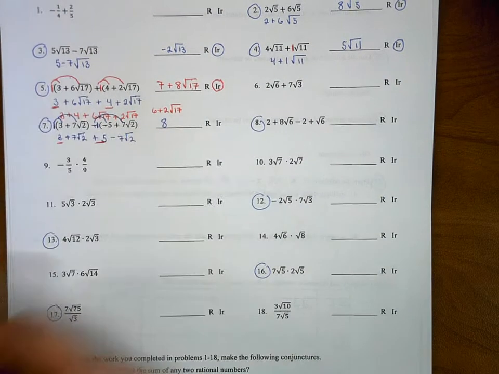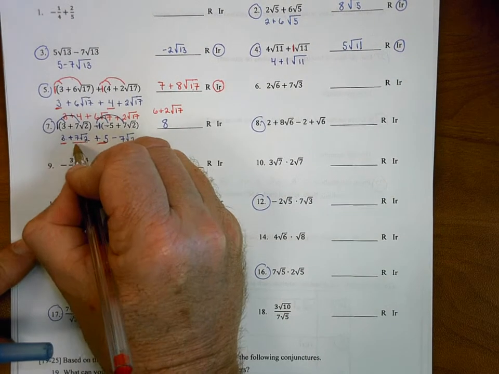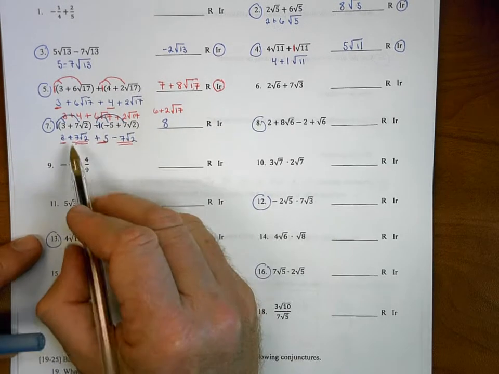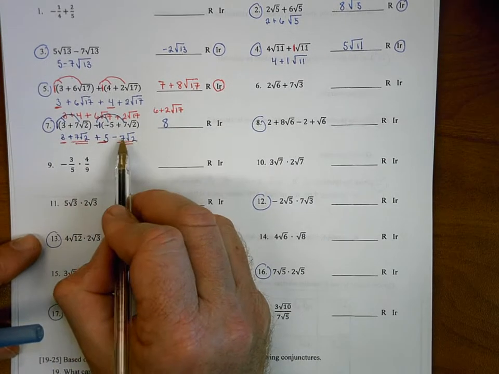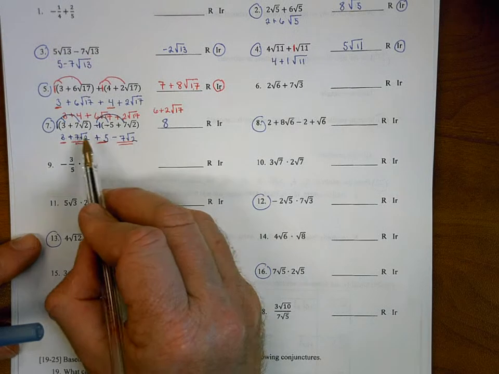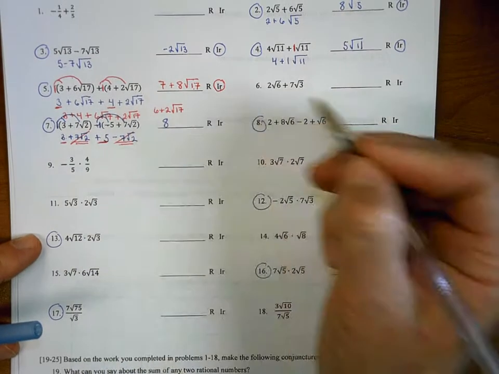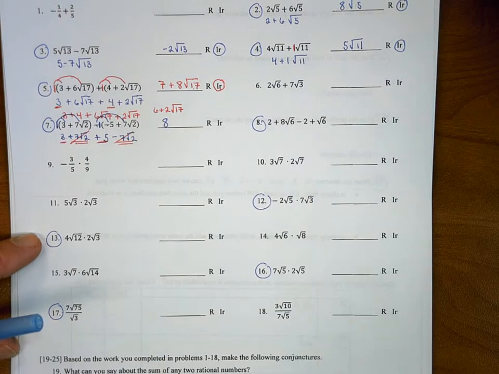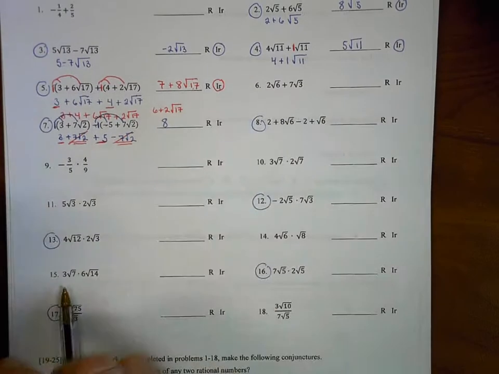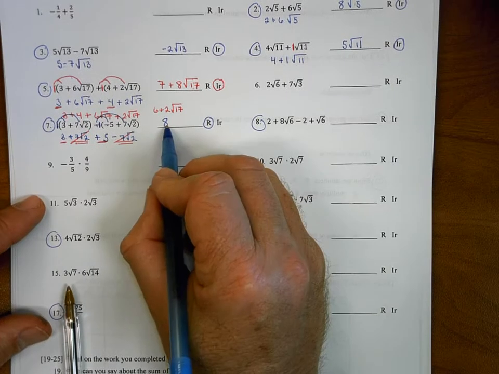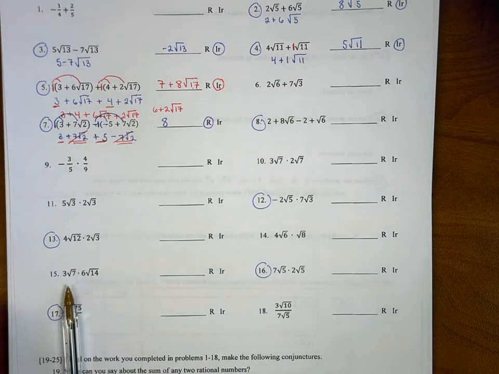Then I can group the positive 7 radical 2 together with the negative 7 radical 2. And if you notice, they're the exact same, and one is positive and one is negative. So that means they will cancel each other out. And that is your answer, 8. 8 is a rational number. Anytime you get a whole number, it's considered a rational number.